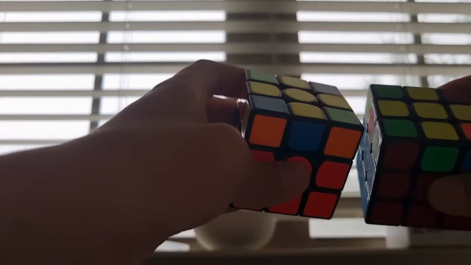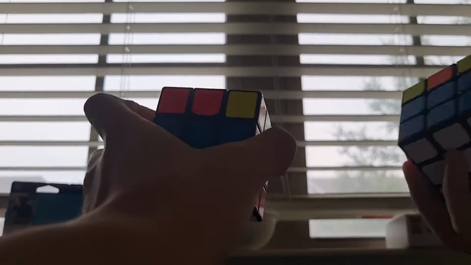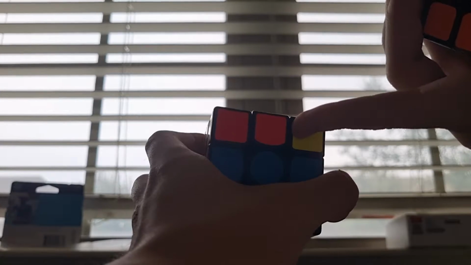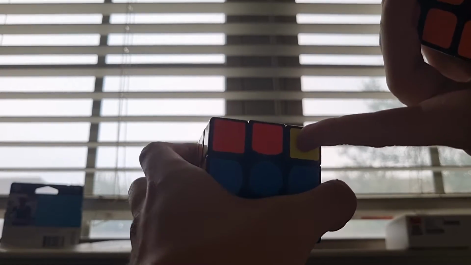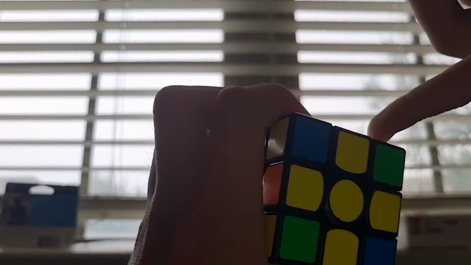The difference between these two is that when we look at the side of these, we can see that this one has one piece that has the same color as the top, and we got two adjacent corners that have the same color as the top, and then we have one on the back here.